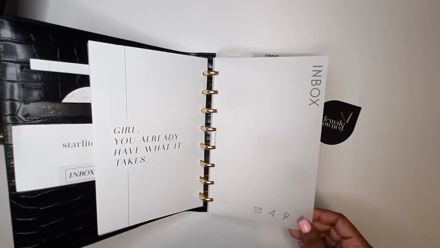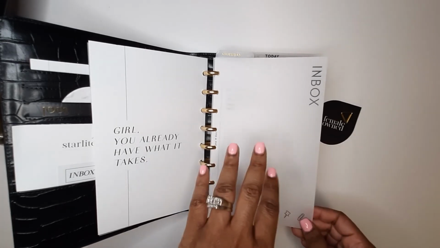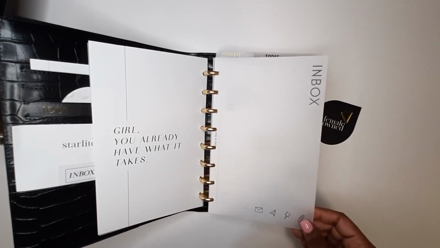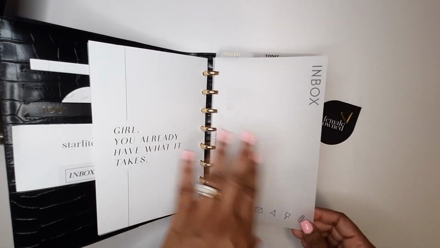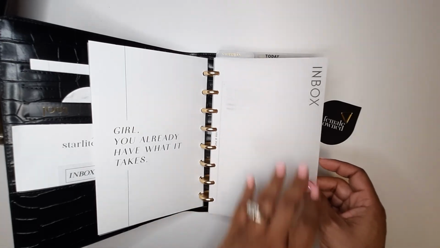This is by Cloth and Paper. I do not use this, you know, I don't put any sticky notes or anything like that on these because I try to keep them and preserve them. I don't like the residue or anything to get on these. So I basically use these more like a dashboard.